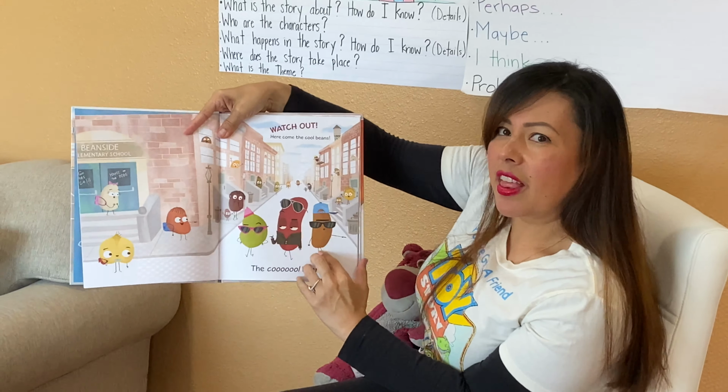Oh yeah, check out how they move. Look at the way they swagger. Notice their sunglasses? Yo. The cool beans are known all over school, from house to house, across town, beyond county lines.